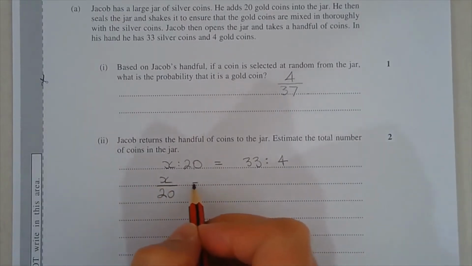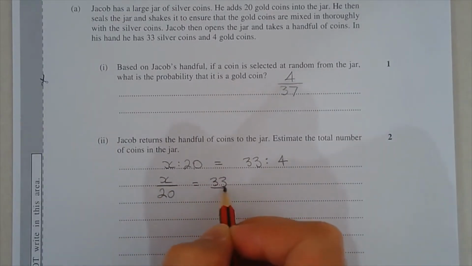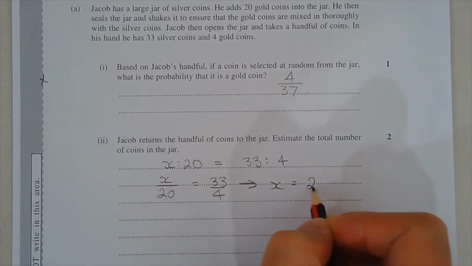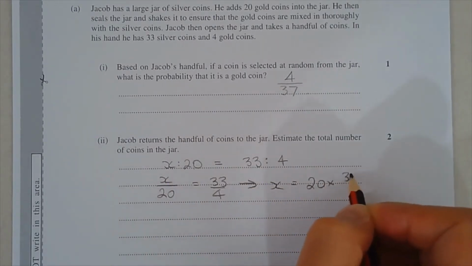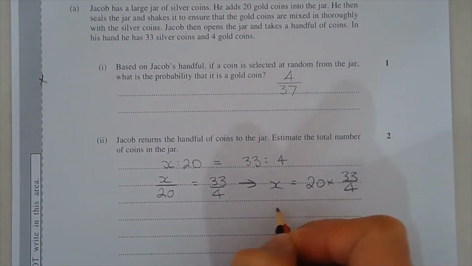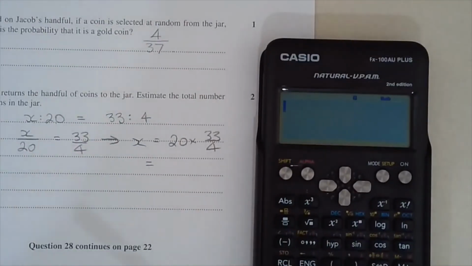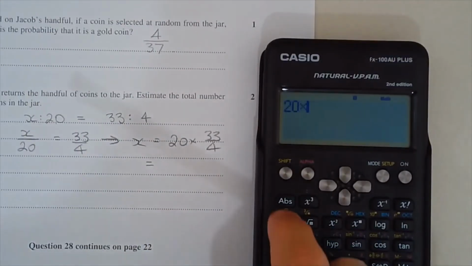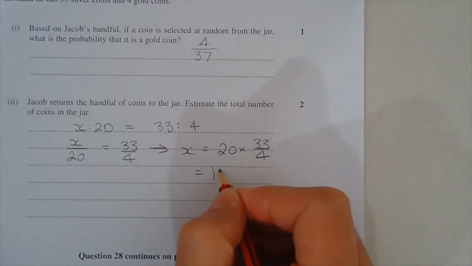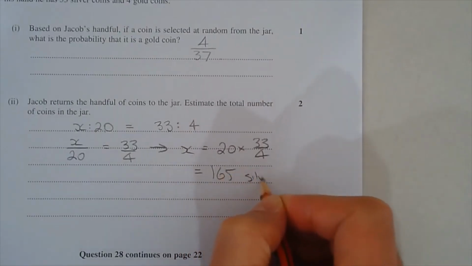X over 20 is equal to 33 over 4. So x is equal to 20 multiplied by 33 over 4, and we get 165 silver coins.